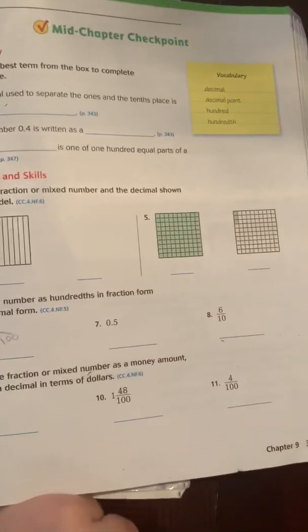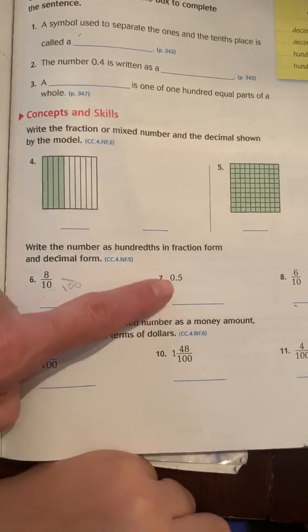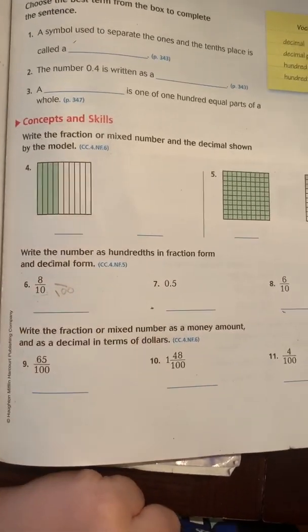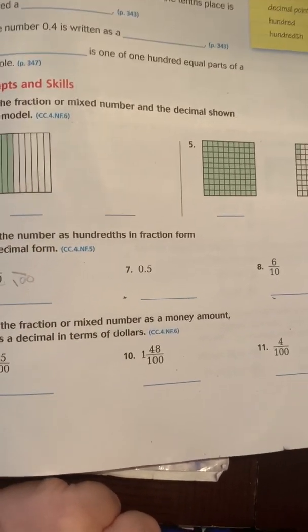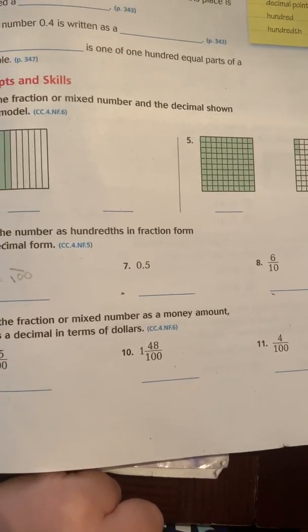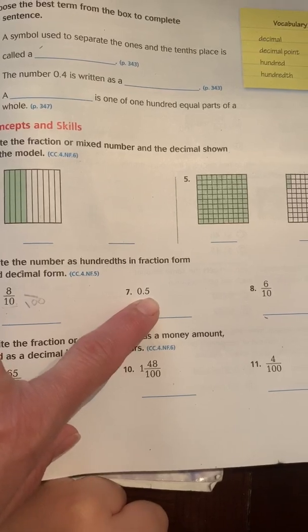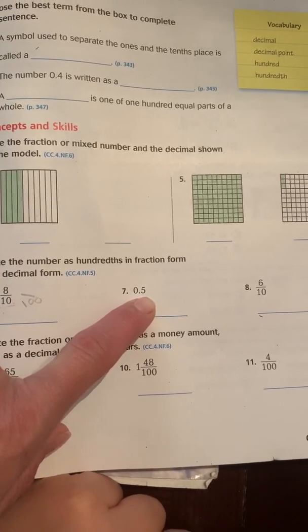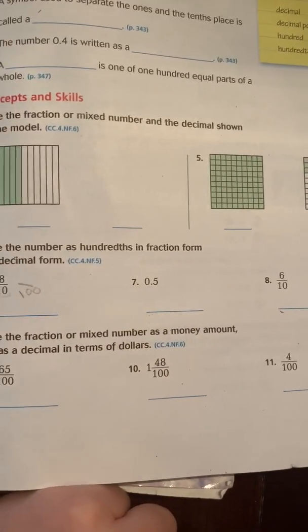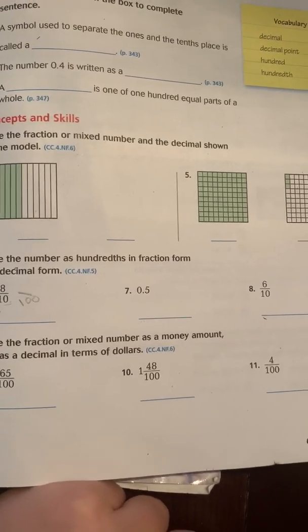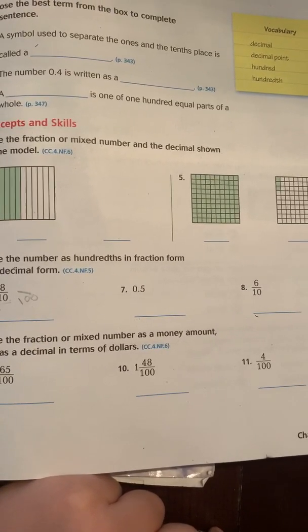Craig, I'm not going to have you do that. Okay. This one, you are going to convert to hundredths as well. I don't want you to overthink it. It's in the tenths place right here, and it reads 5/10. So it might be easier to put 5/10 as a fraction and then make it hundredths.